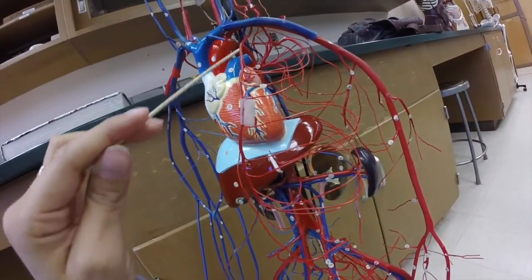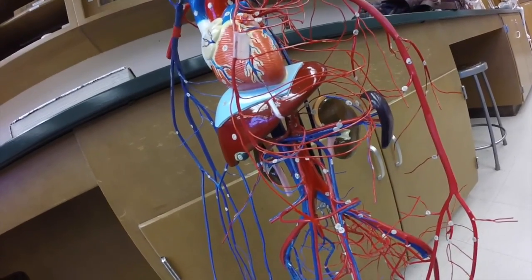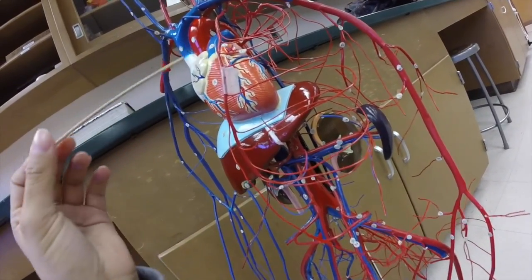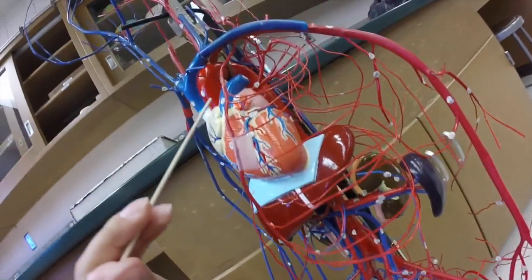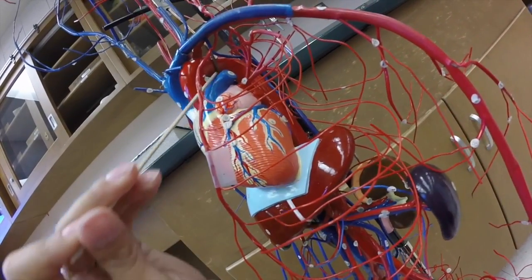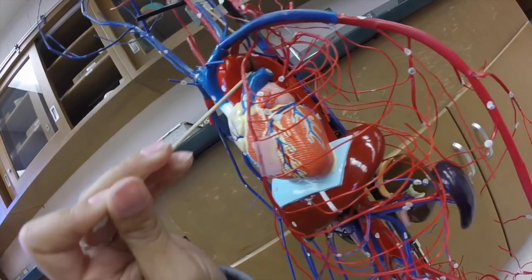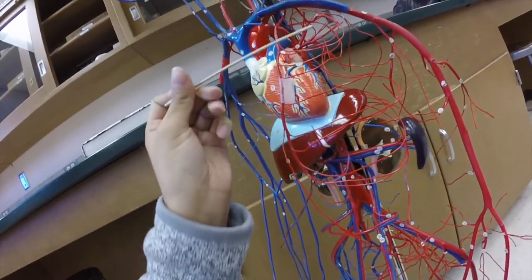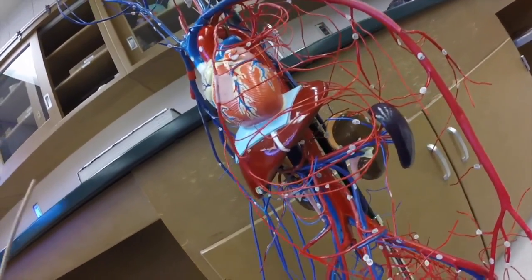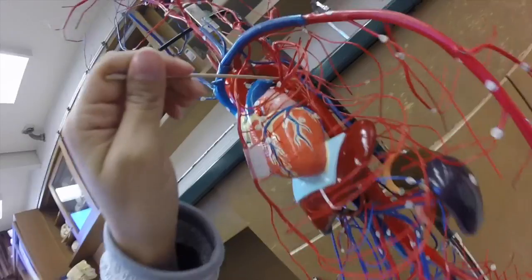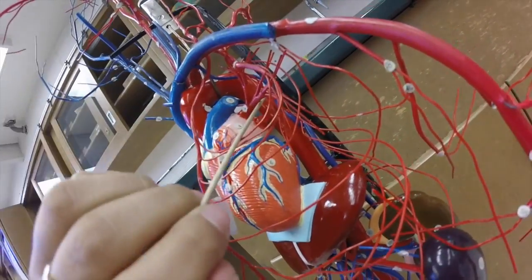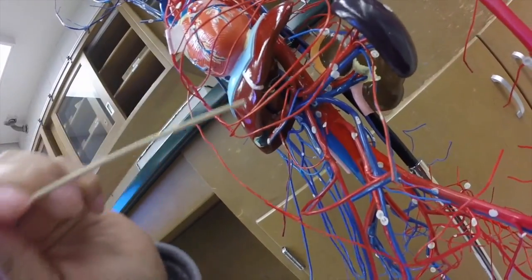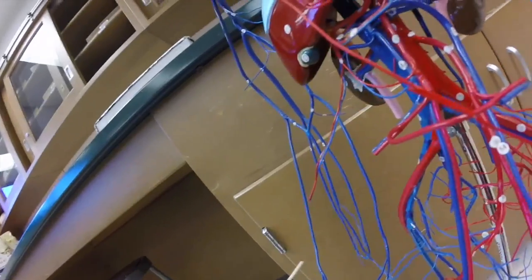And then going back down this way. Okay. So going down we have the descending aorta right here, and then the pulmonary arteries are here. Intercostal arteries are right here. And then we'll go down a little bit. This right here is part of the descending aorta, and this is the thoracic aorta, and then the abdominal aorta is right down here. But it's again all part of the aorta.